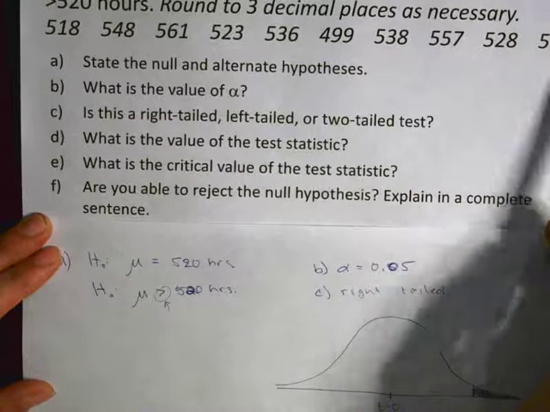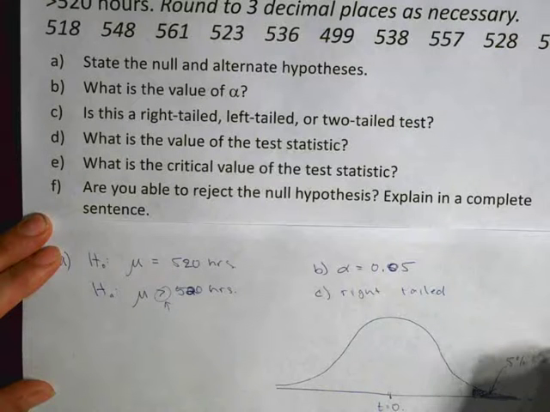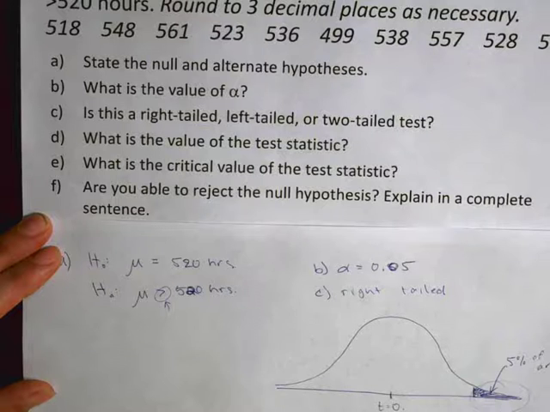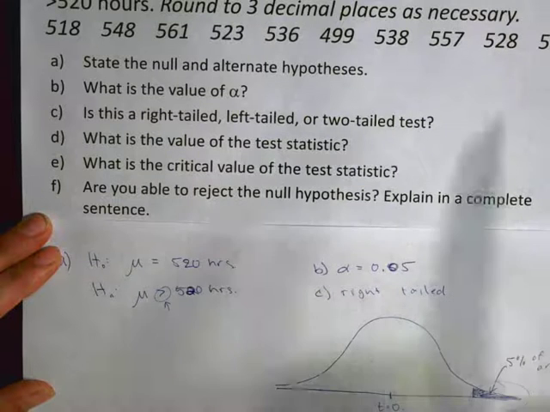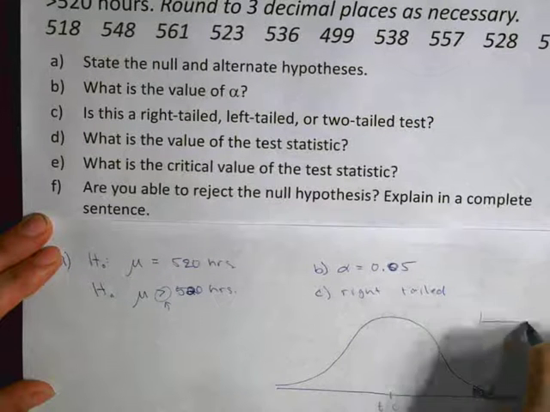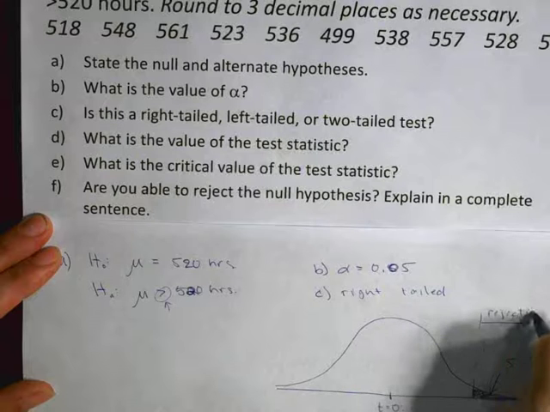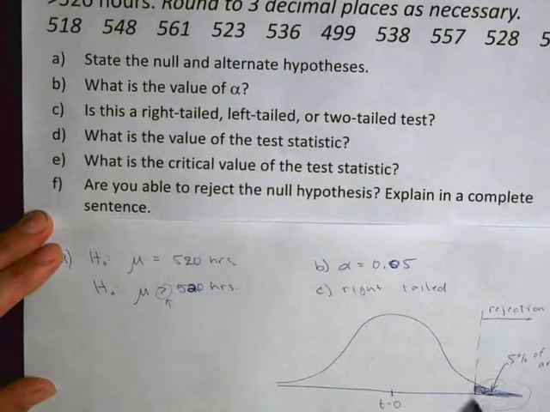If the t-score that corresponds to our new data is in this chunk of the curve that corresponds to 5% of the area, then we'll be able to reject the null hypothesis and say that this modification has actually improved our computer lifetimes to within 95% confidence. So right over here is our rejection region. This is a right-tailed test because the right tail of this distribution has our rejection region. A left-tailed test would be if we were shading in this area over here.